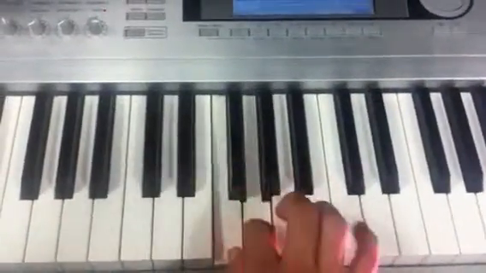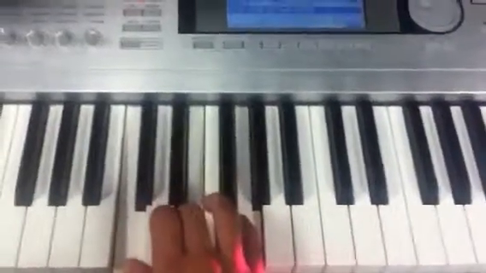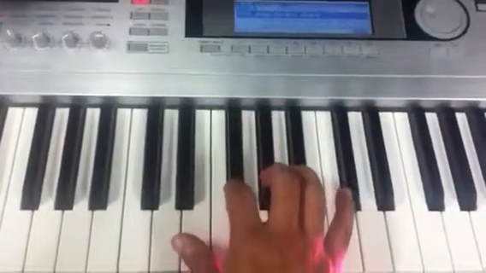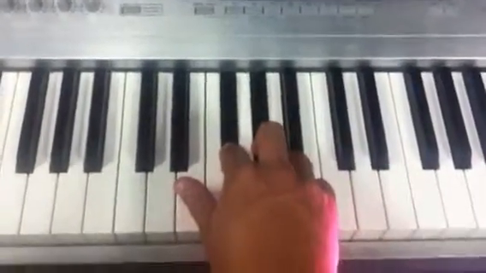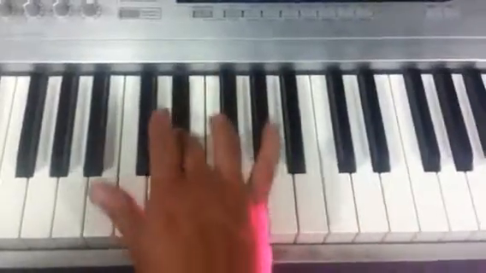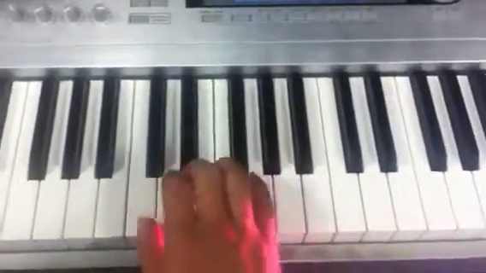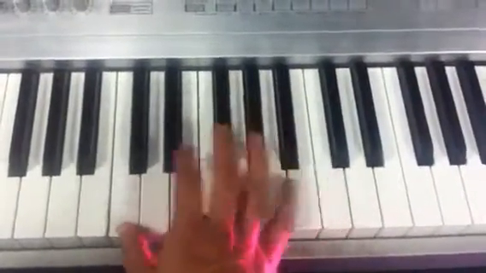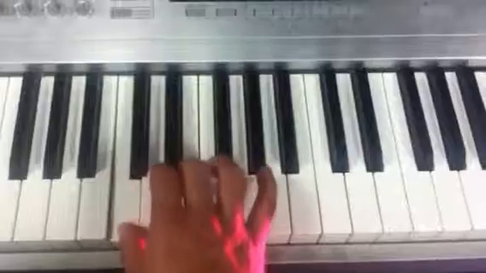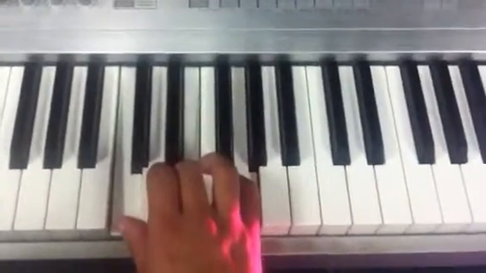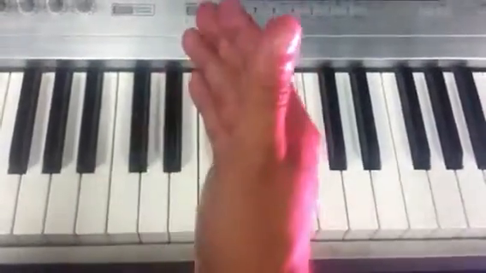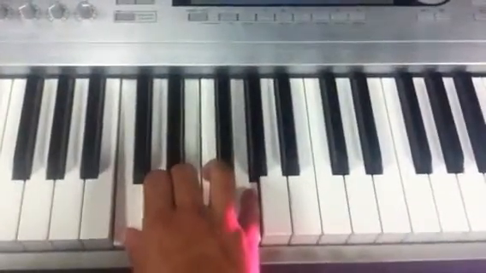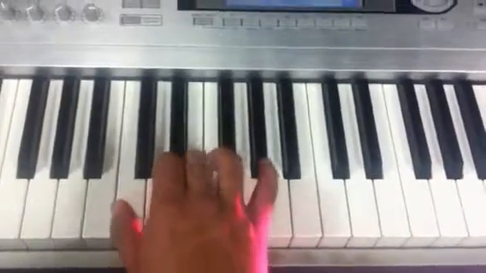Now let's say you play the chord of C, and you were to play a black key or a sharp. It sounds way off. See? That's why it's important to know the scales of each chord, because in that scale you can play any key, and it will sound in tune. You won't be off.